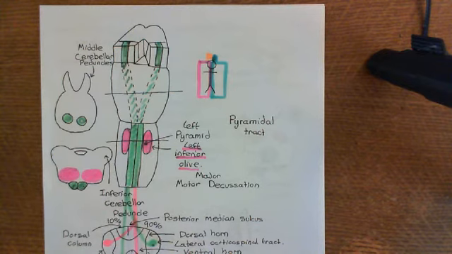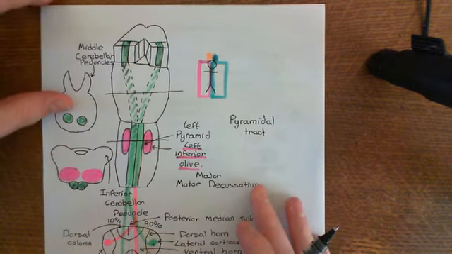The cranial nerve nuclei are going to contain lower motor neurons, which are going to stay on the same side as that nucleus and innervate muscles on the same side of the body as the nucleus. However, they're going to be innervated by upper motor neurons which are going to have their cell bodies in the opposite side at primary motor cortex.